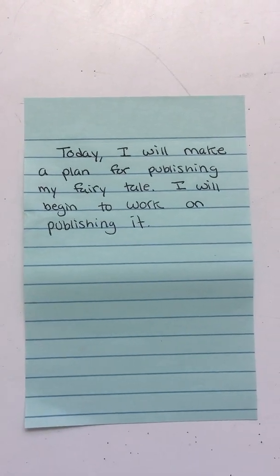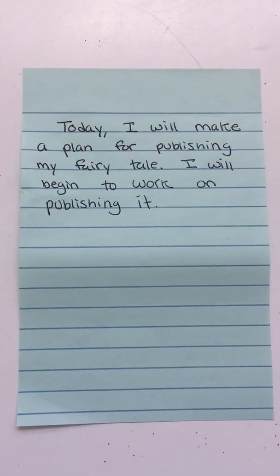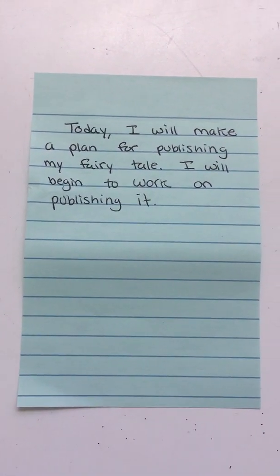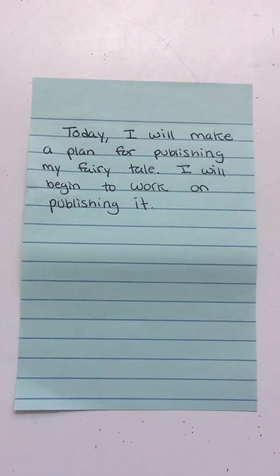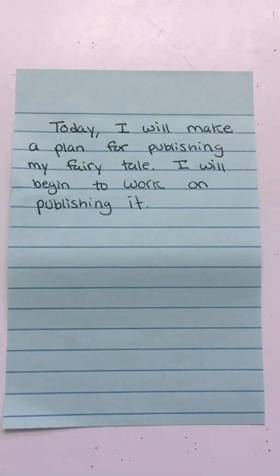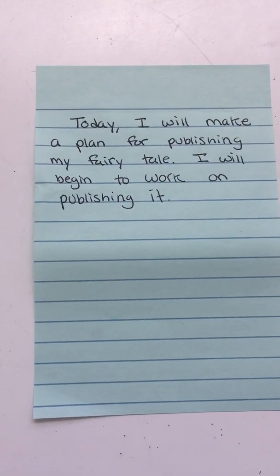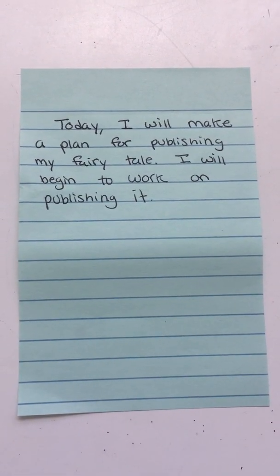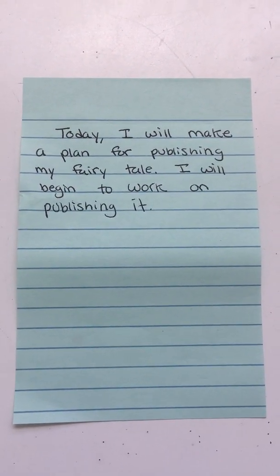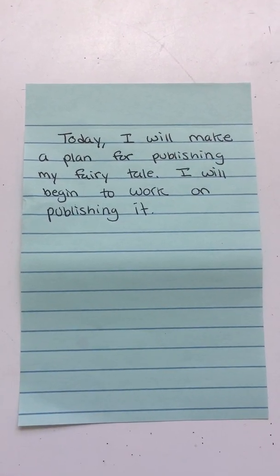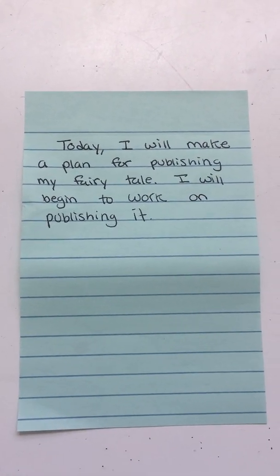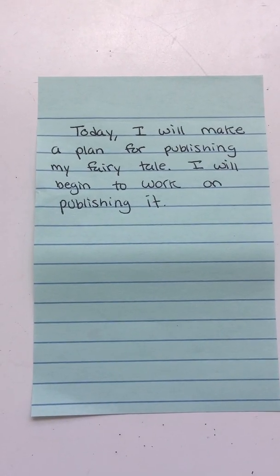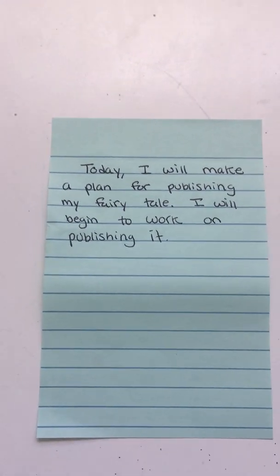So today your goal is to make a plan for publishing your fairy tale, and you'll begin to work on publishing it. So now I wanted to quickly show you two different fairy tales. As I show these to you, I want you to think about the differences and similarities in the choices that the authors made as they published their fairy tales. So I want you to think about why the authors may have broken up text onto different pages, and I also want you to think about the artistic choices that the authors made to represent their stories.